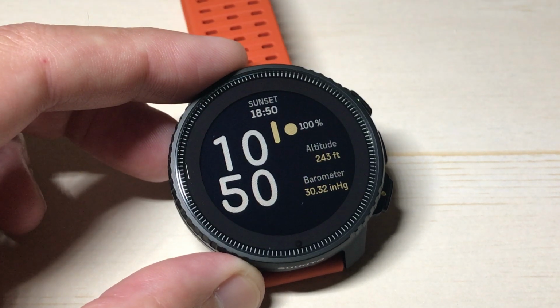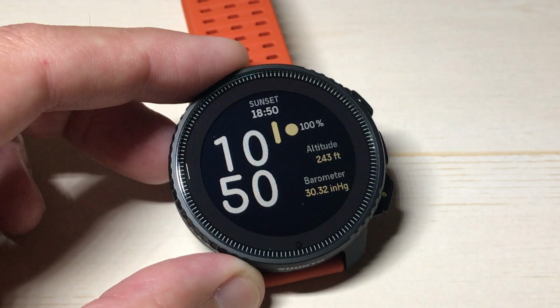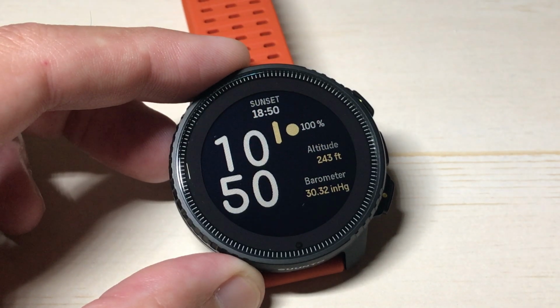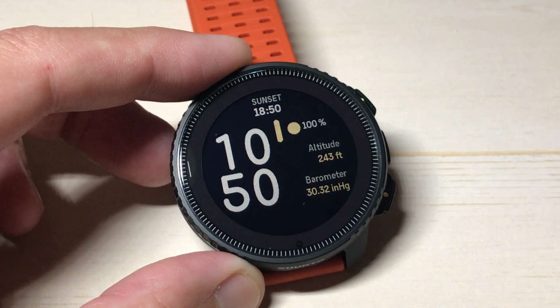Hey everybody, in today's video I'm going to show you how to view your altitude information or use the altimeter function on your Suunto Vertical watch. It's pretty similar to other smart watches out there. You've got a couple of different ways you can do this. Now we're just going to be looking at altitude.